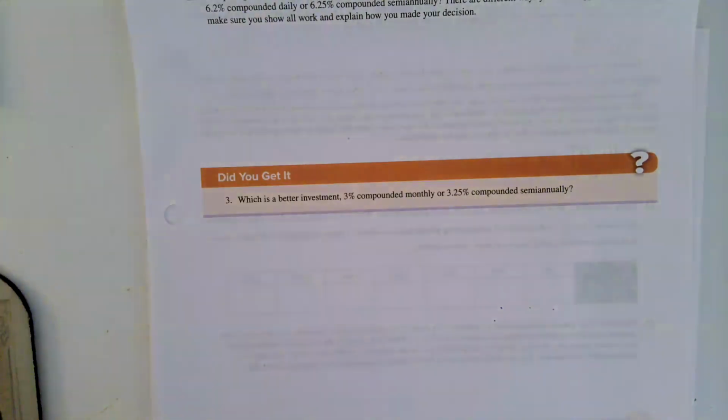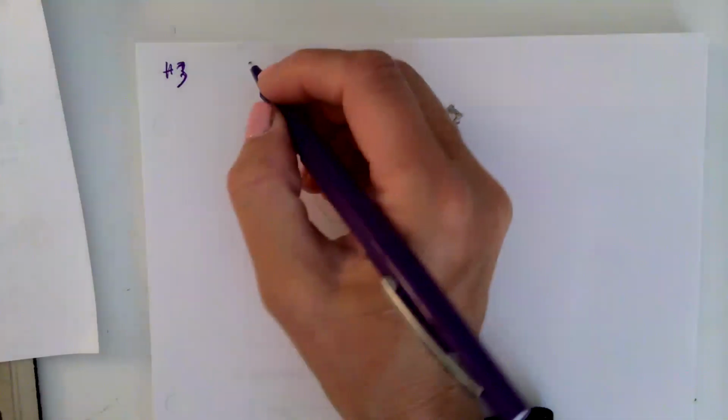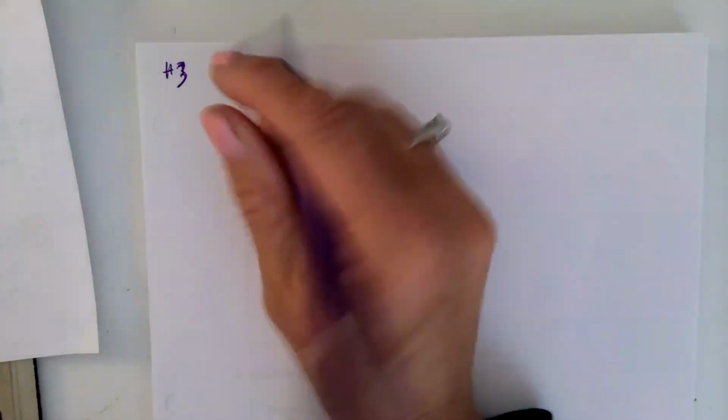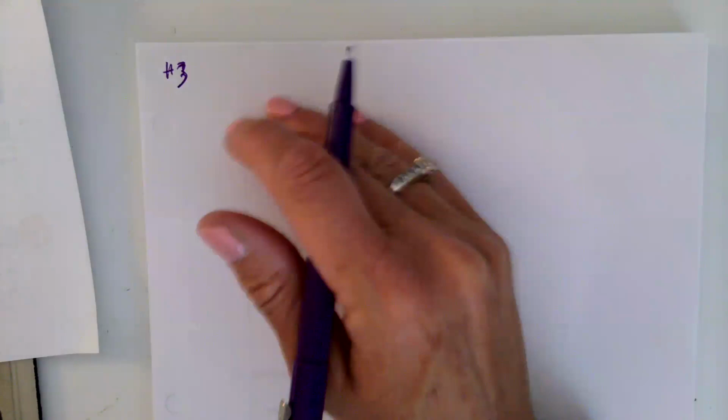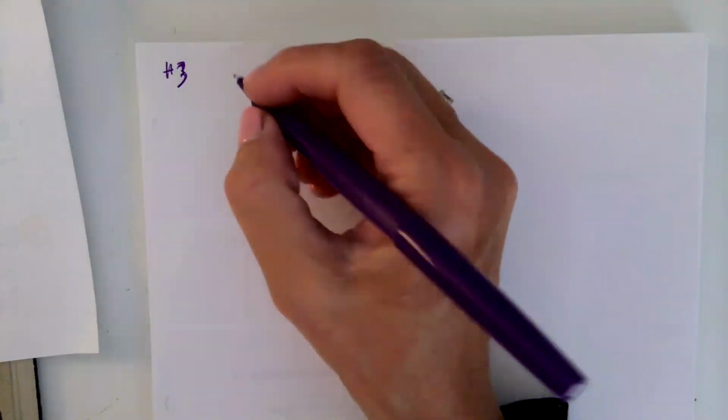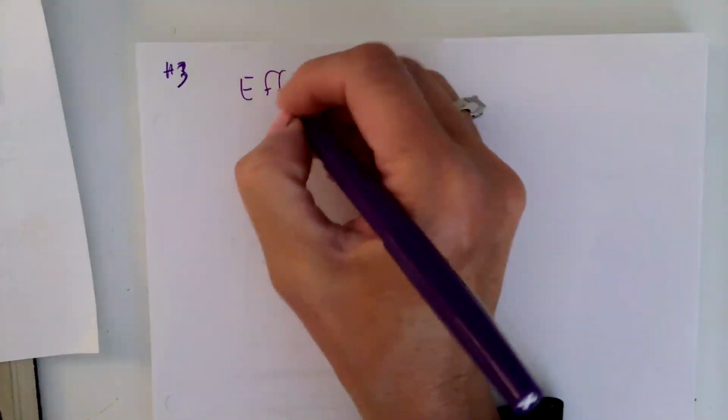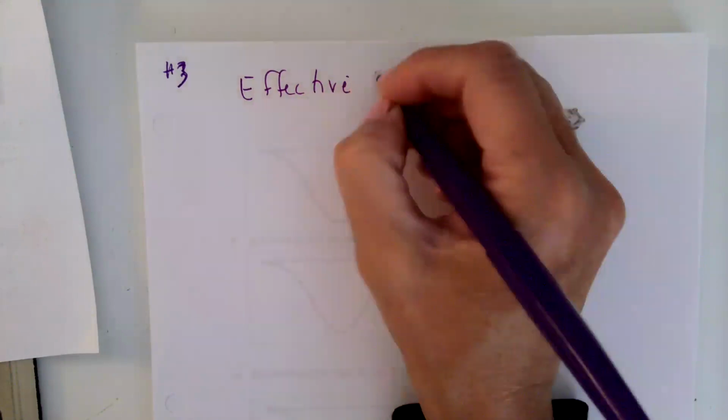So because we don't have an amount that we're investing and we don't have a length of time, we're really just going to use our effective interest rate to compare these. And remember, our effective rate is the simple interest rate that you would have to get to compare apples to apples on the compounding. So this is all about effective rate.